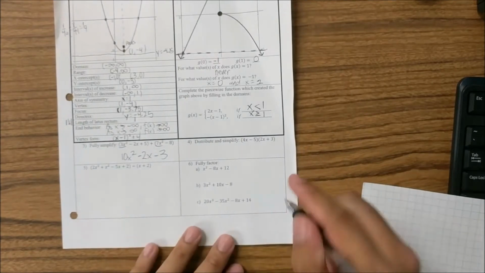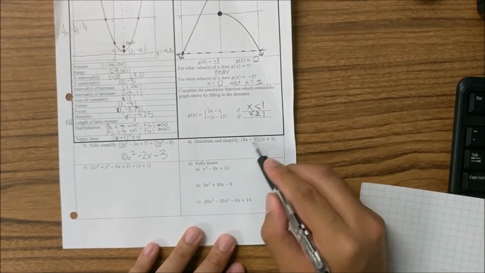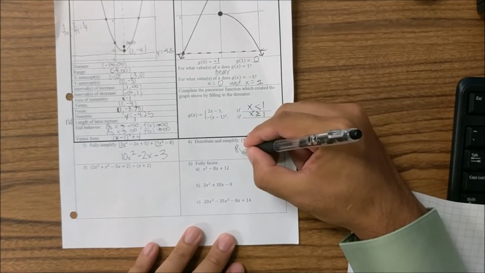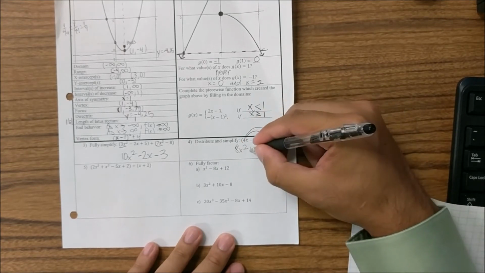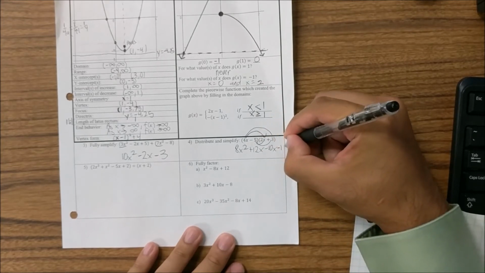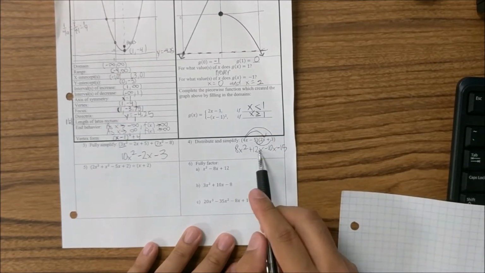Distribute and simplify, so everything in this parentheses multiplies everything over here. So 8x squared plus 12x minus 10x minus 15. And then let's combine some like terms.